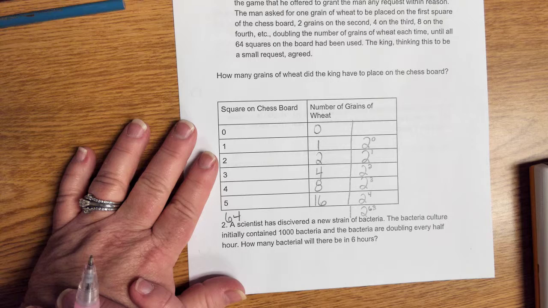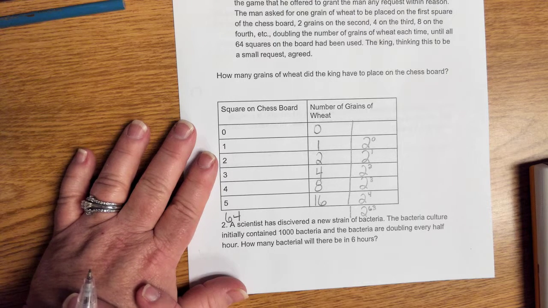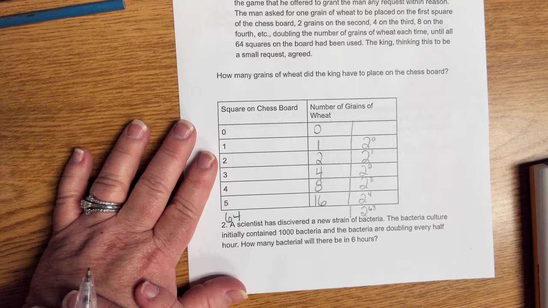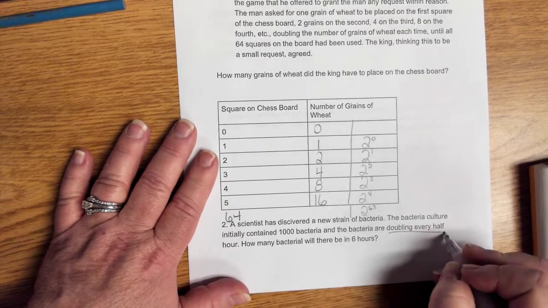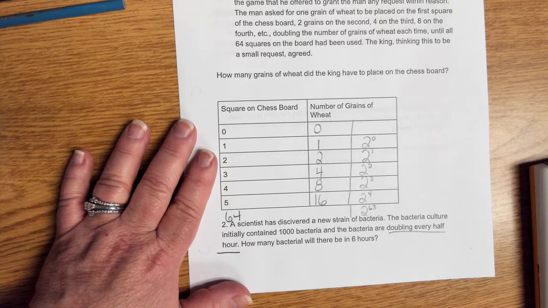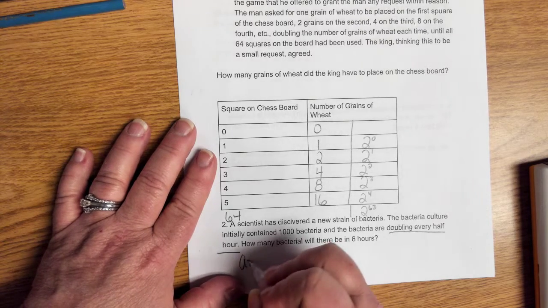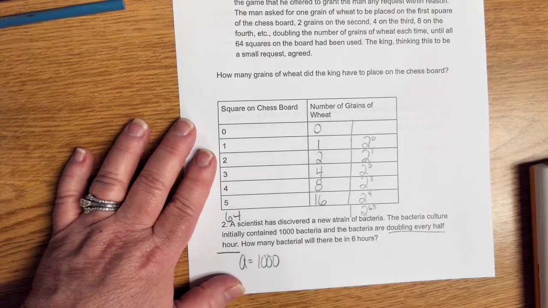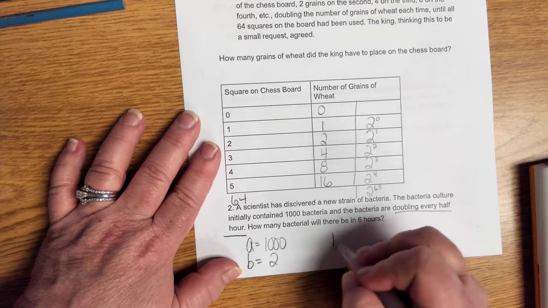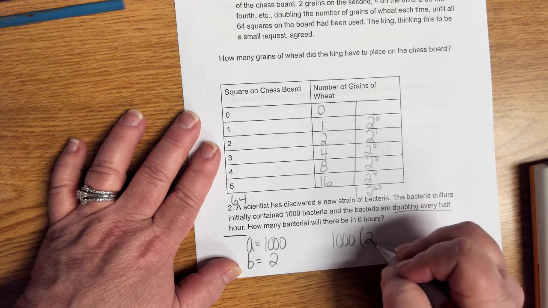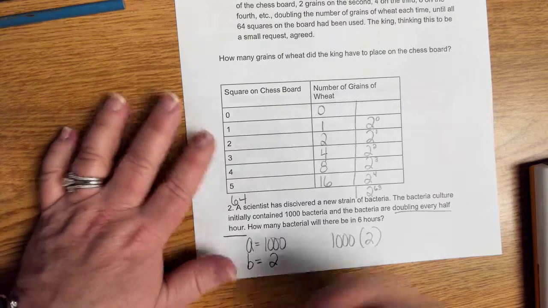A scientist has discovered a new strain of bacteria, and you have something like this on your test, so please pay attention. The bacteria culture initially contained 1,000 bacteria, and the bacteria are doubling every half hour. How many bacteria will there be in 6 hours? So what is your A value? 1,000. What's your B value? 2, because it's doubling, right? So you have 1,000 times 2 to the what? Power of 12.